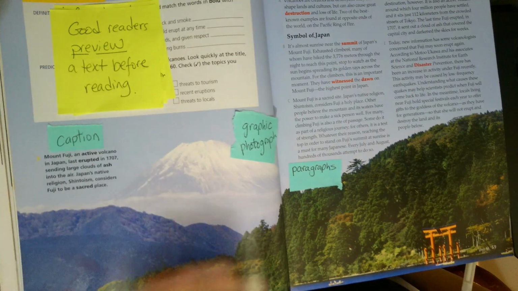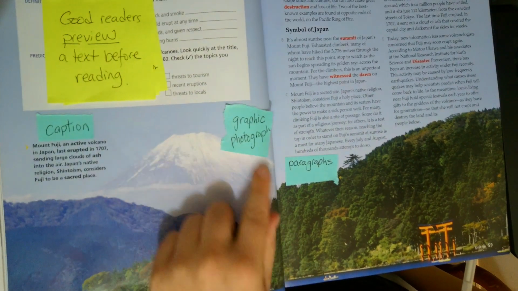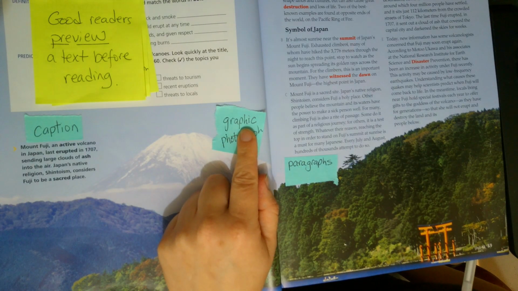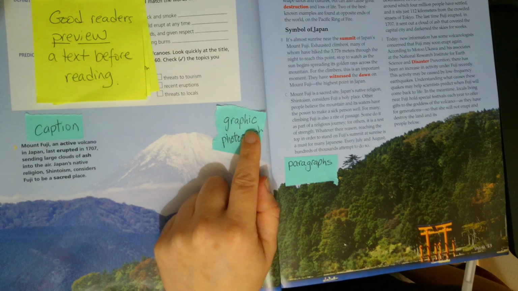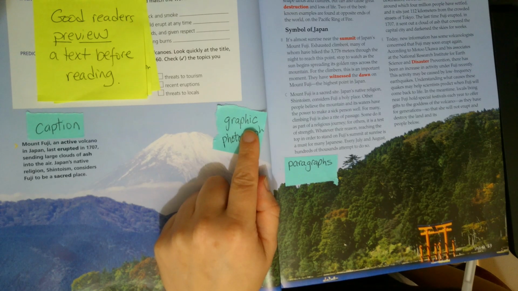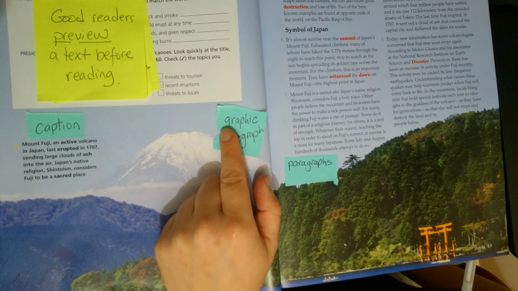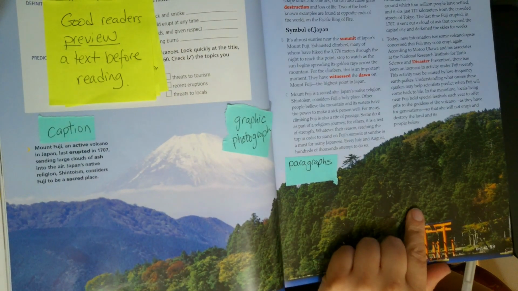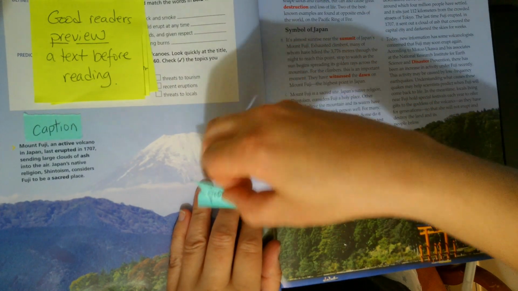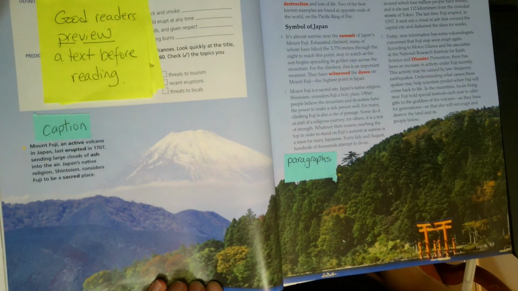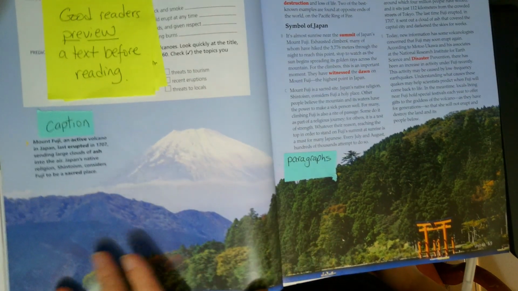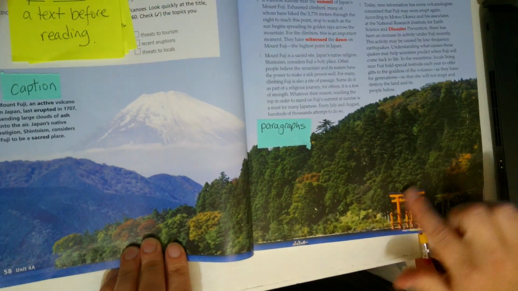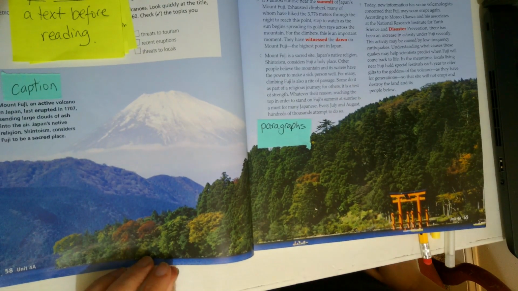Okay, next thing I want to look at, I want to look at the pictures. Most interesting part on this page. So here I have a picture. We would call it a graphic. A graphic is any kind of picture. Photograph, drawing, diagram, graph, that is a graphic. And this particular graphic is a photograph. So I am going to look at the photograph. What do I see? I see beautiful mountain, I see beautiful countryside, and then I see some sort of structure that makes me think of Japan.